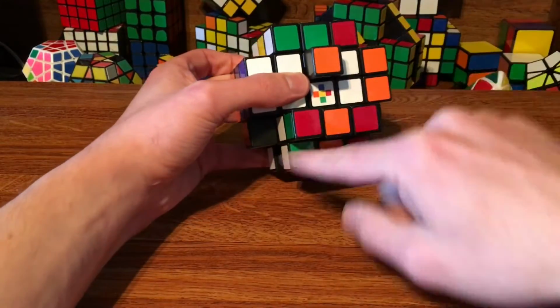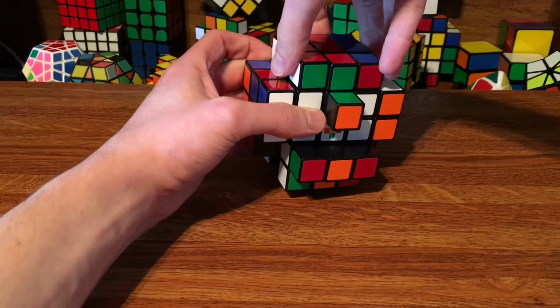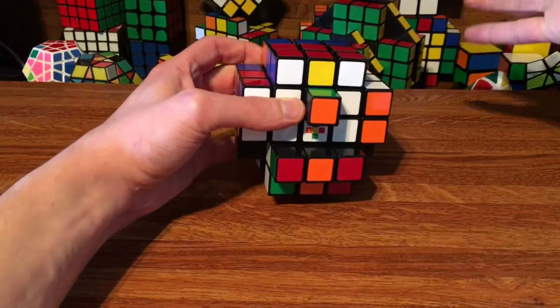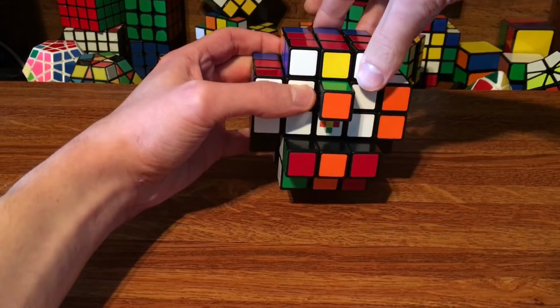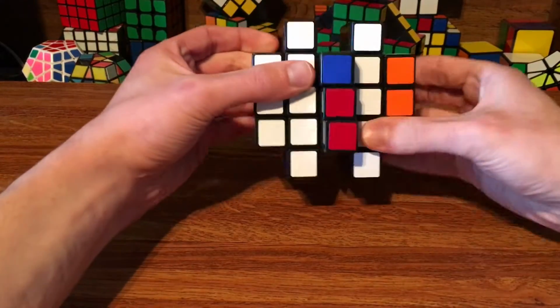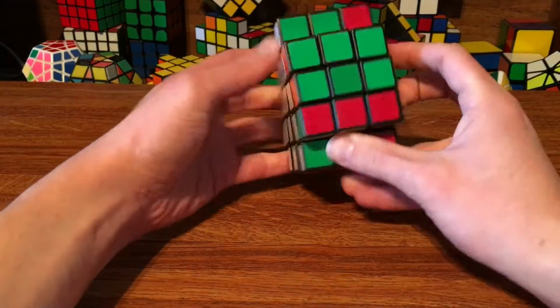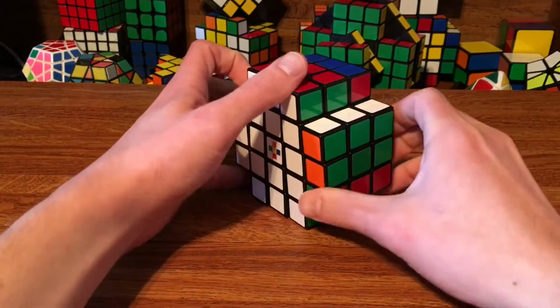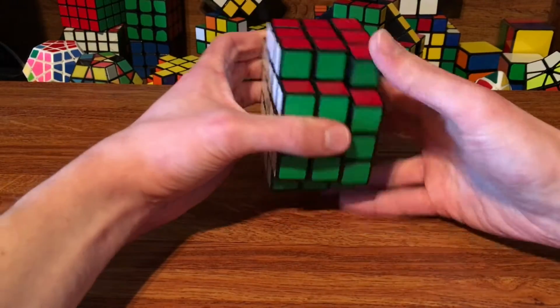Now we have to undo all that mess to get this back into the right shape, but first we're going to do the B move of the commutator, if you know what that is. So here's a top counterclockwise, bring this middle layer down, bring the bottom layer over, and bring the middle layer back up. Now we have to undo the original moves from the beginning. That would be a counterclockwise turn here, and a counterclockwise turn on the back.